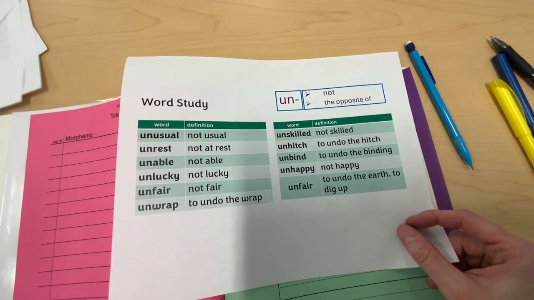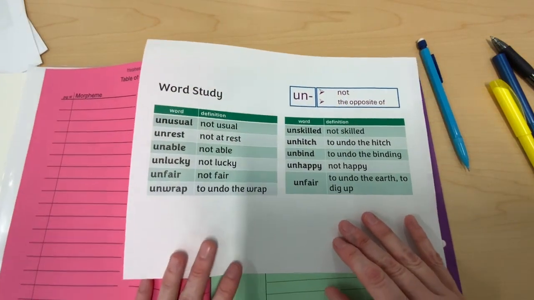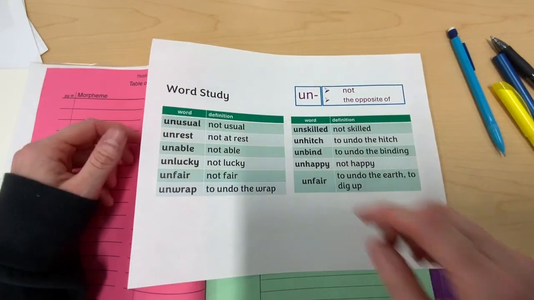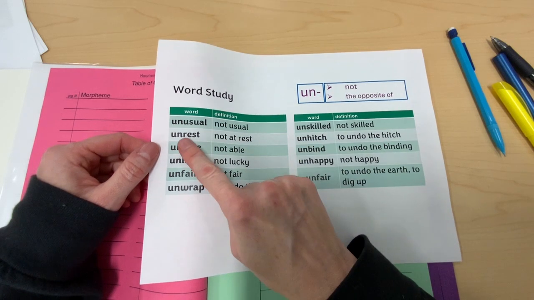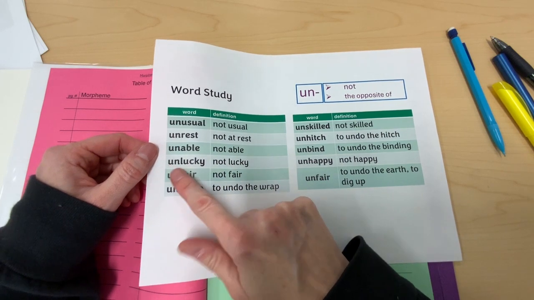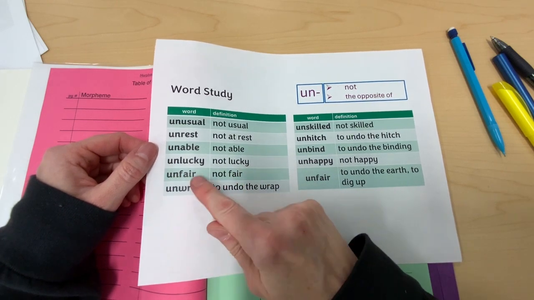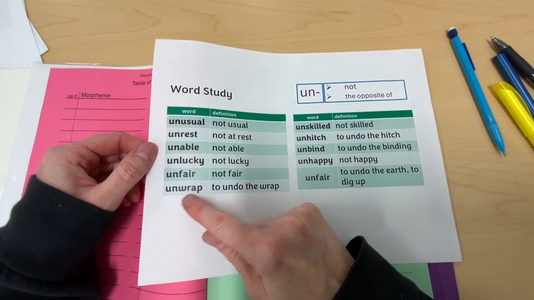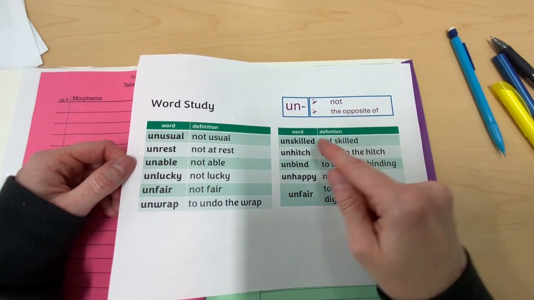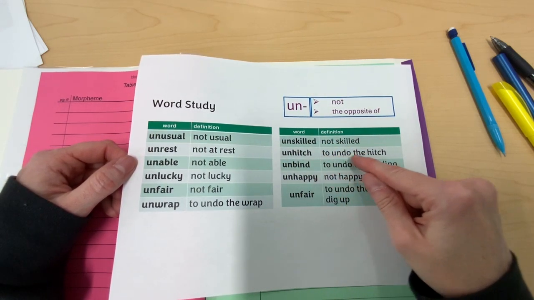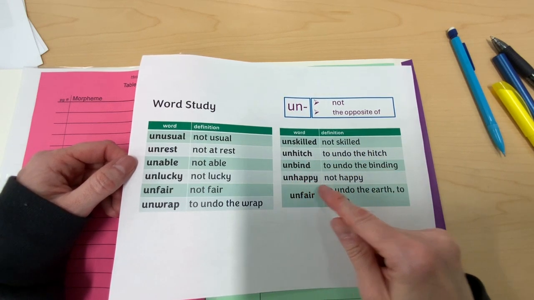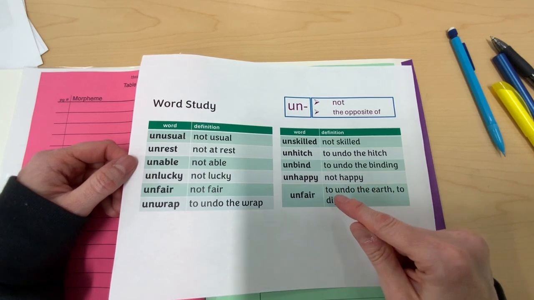Now I have a word study. I'm going to let you look at this, and then we will do something more with it later. We have unusual, not usual, unrest, not at rest, unable, not able, unlucky, not lucky, unfair, not fair, unwrap, to undo the wrap, unskilled, not skilled, unhitch, to undo the hitch, unbind, to undo the binding, unhappy, not happy, and unfair, to undo.